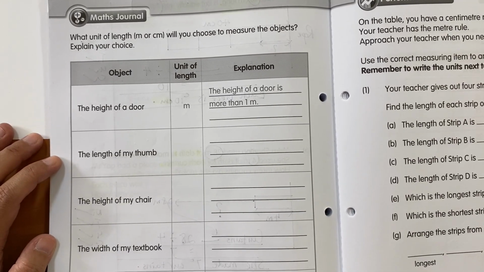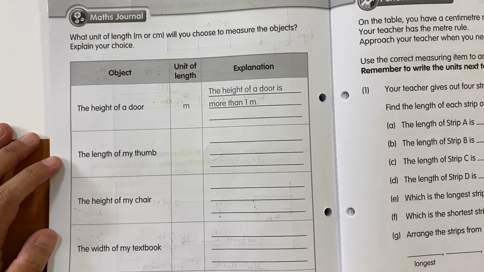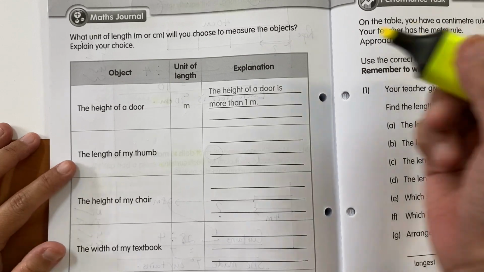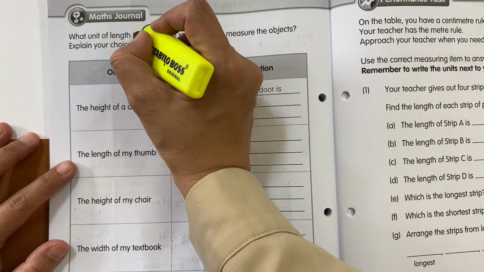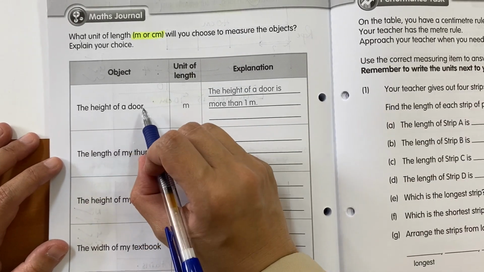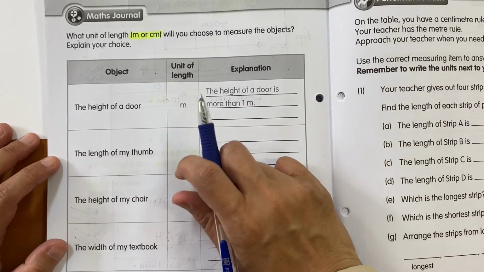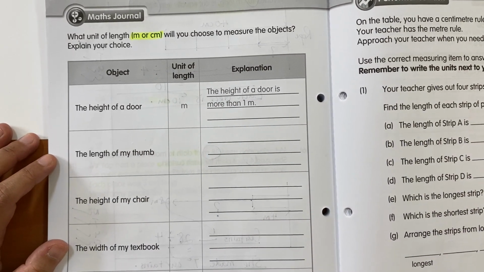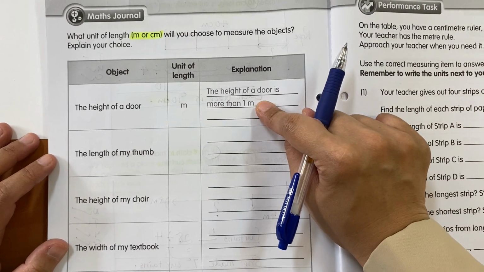Okay, let's start. What unit of length, meter or centimeter, will you choose to measure the object? Explain your choice. So that's meter or centimeter. Now the height of a door has already been done for you. The height of a door is usually more than 1 meter. Okay, so that's how you explain.